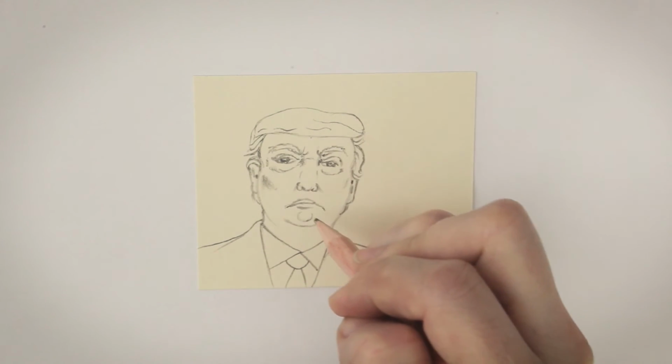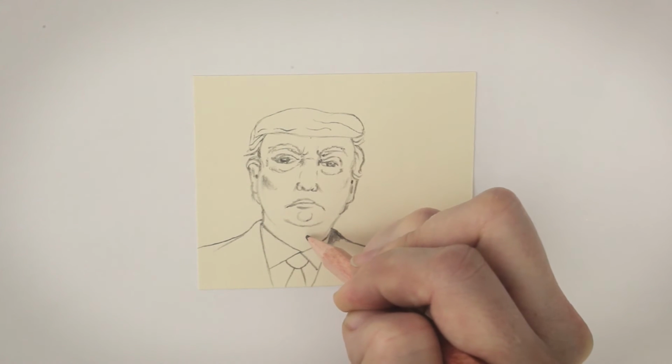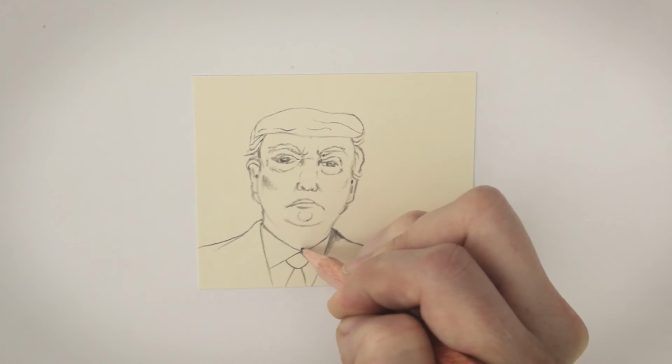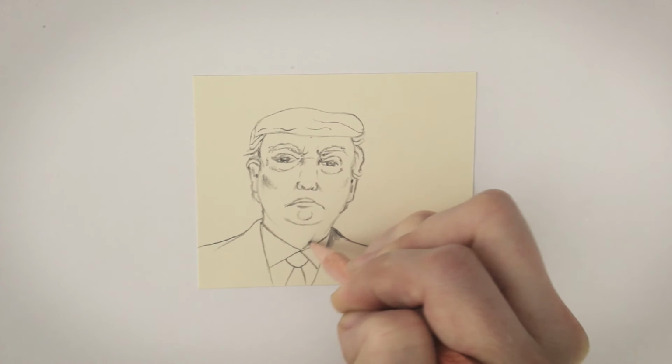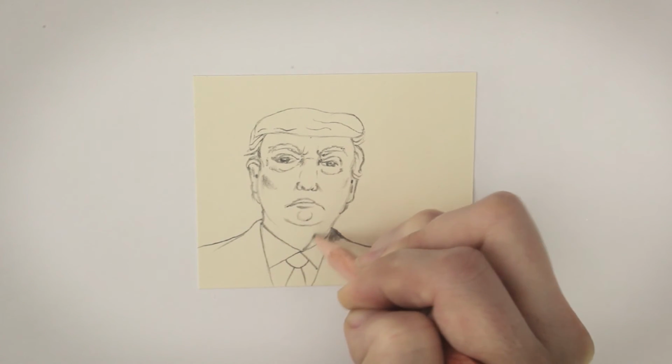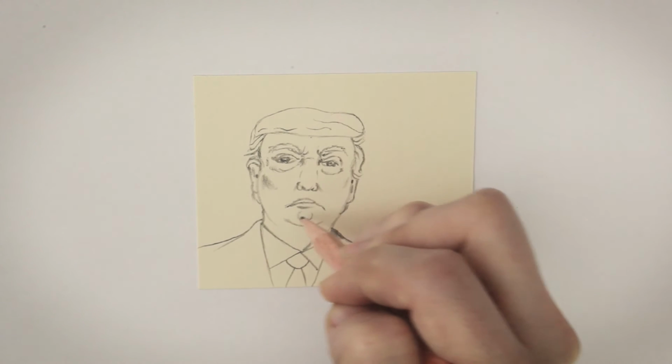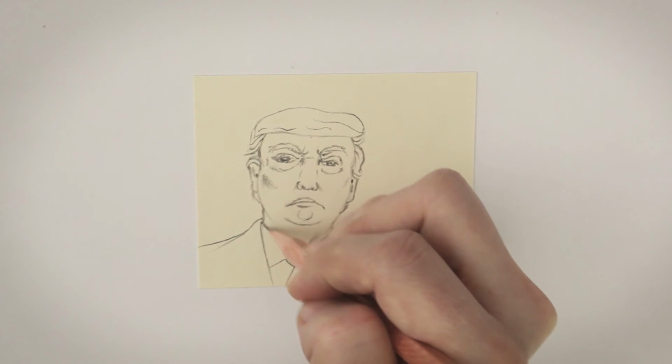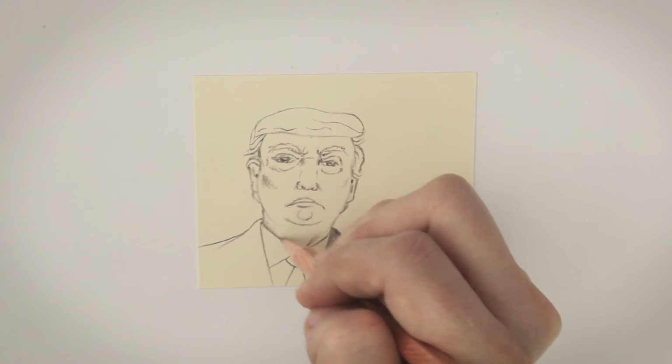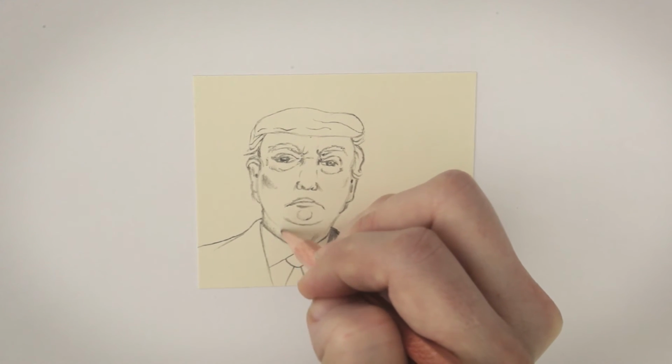Alright, let's put some shadows into this whole picture. He has a neck that's kind of like straight down from his head. I think he's gotten a little heavy over the years. So, gotta put some shadows down here.